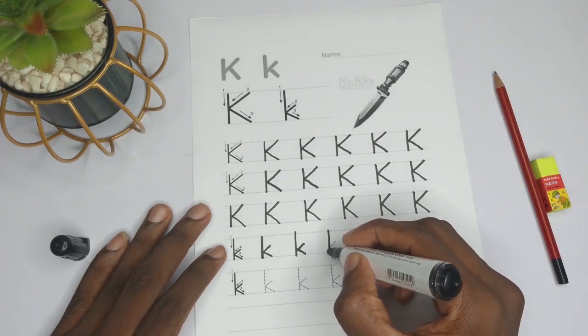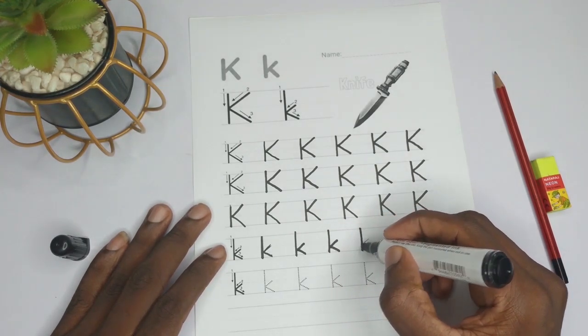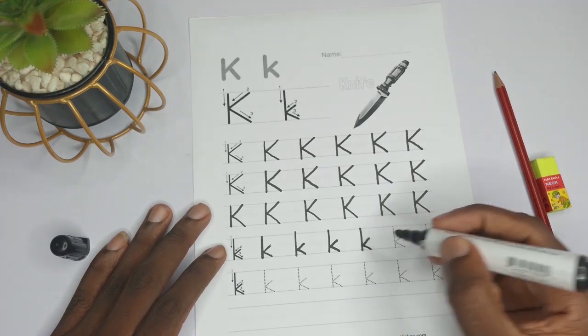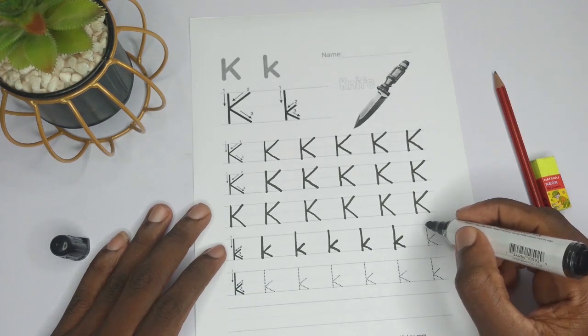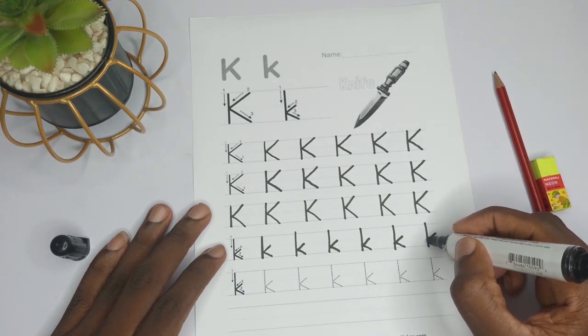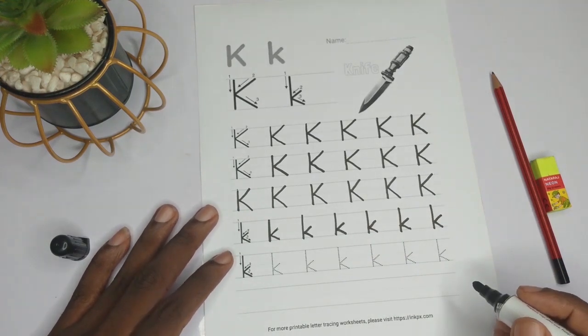Okay, big straight line, small diagonal, small diagonal. Very good. Let's practice more.